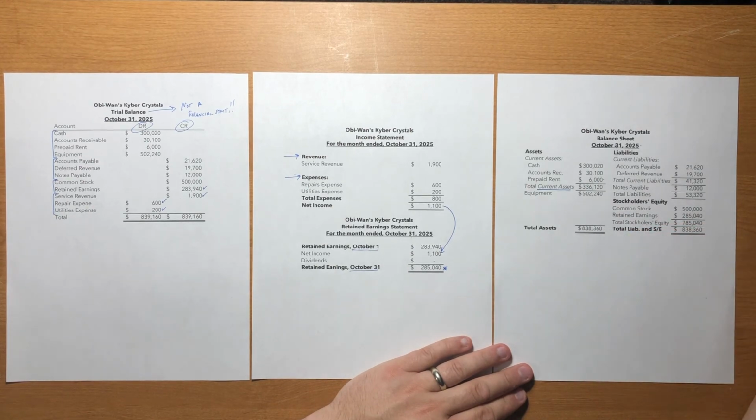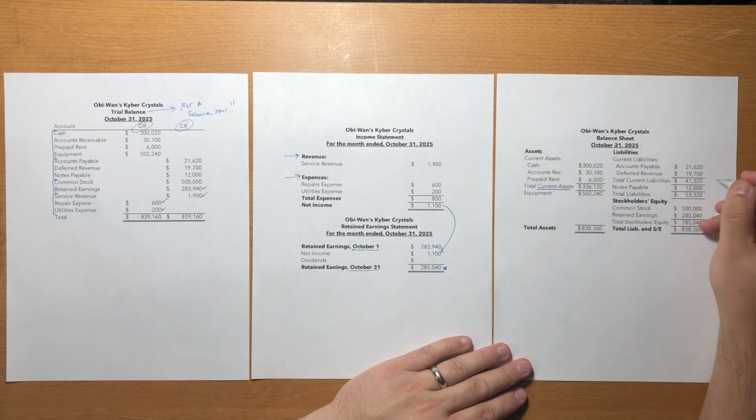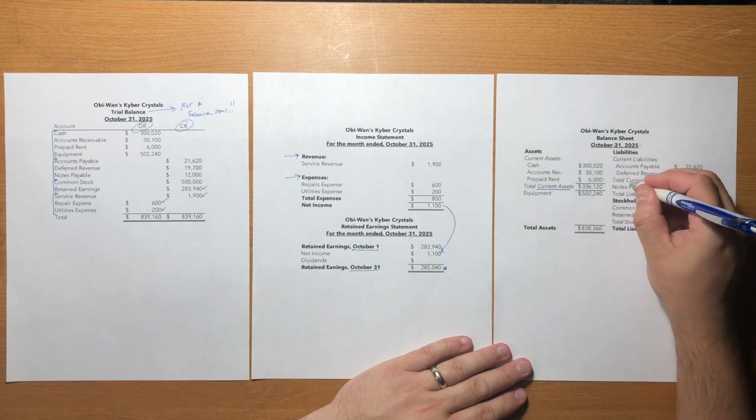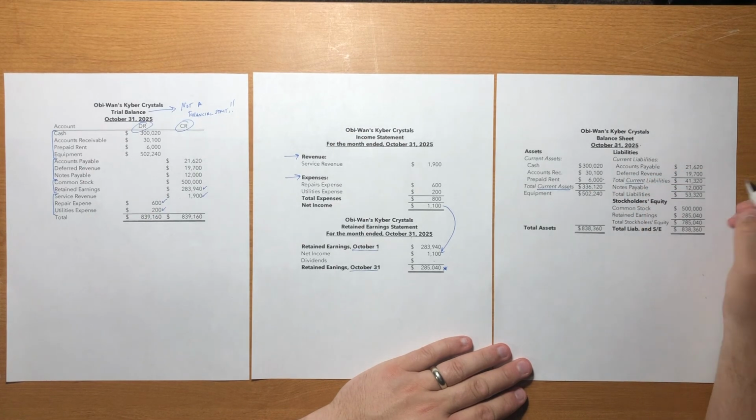On the liability side, I had accounts payable and deferred revenue, which are both current liabilities. I have a note payable, which is long-term. And I have total liabilities of $53,320. And then under stockholders' equity, I have common stock. As we know, the amount invested by the owners.